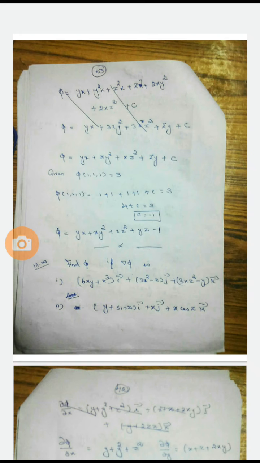Now what's given? Given pi of 1, 1, 1 is equal to 3. So substitute the value of x is equal to 1, y is equal to 1 and z is equal to 1. So we get c is equal to minus 1. Put c is equal to minus 1 in the above condition. So we get the values of pi.